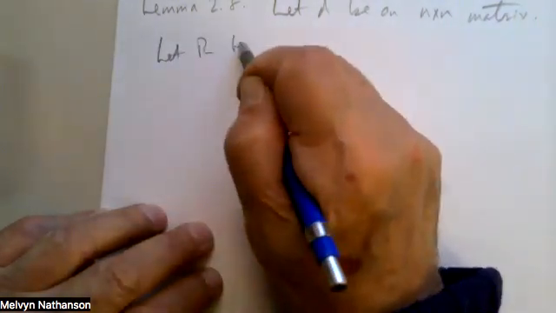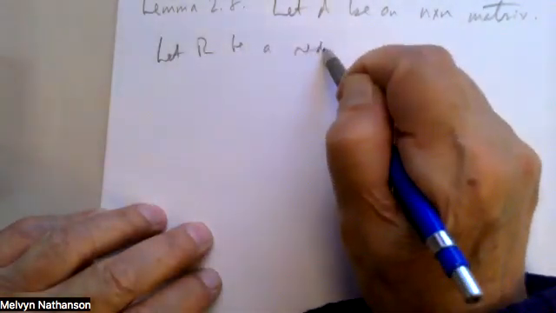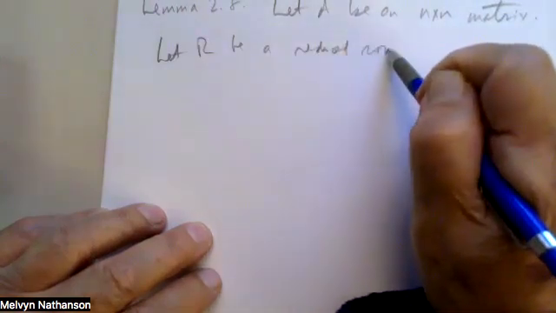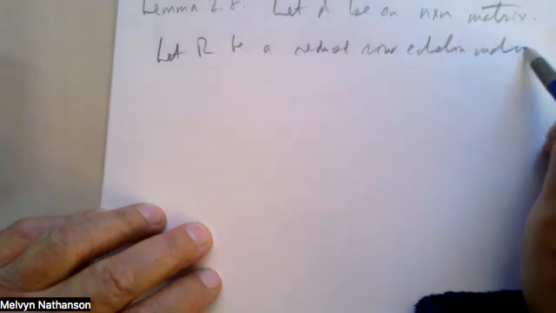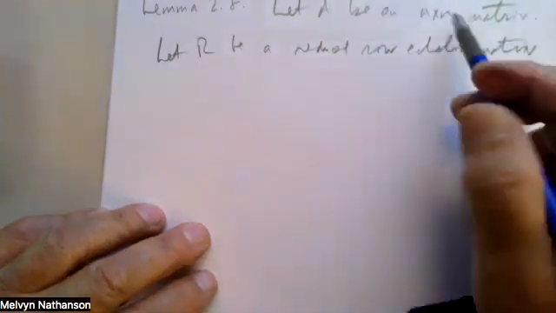Let R be a reduced row echelon matrix that we got from A by elementary row operations.